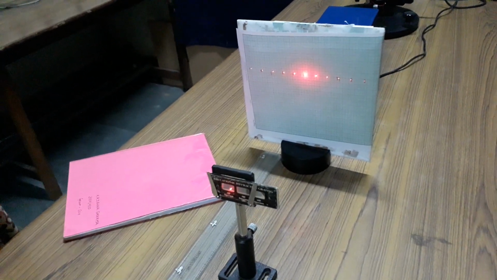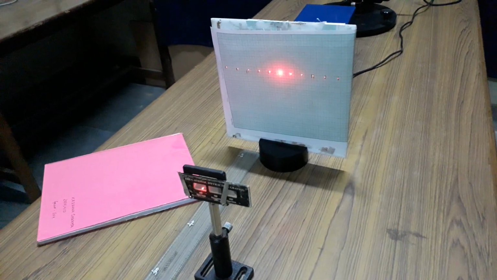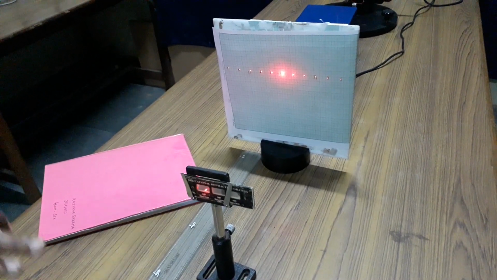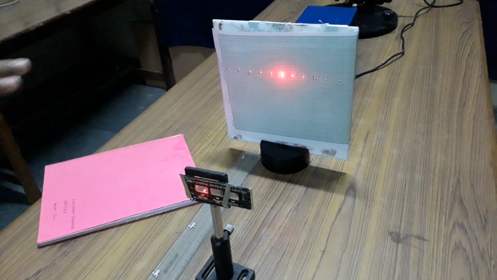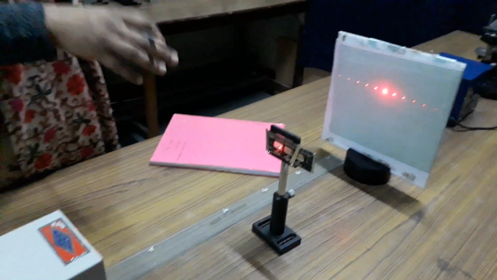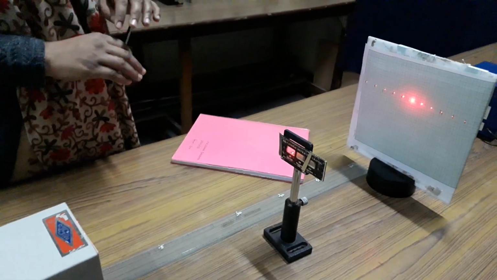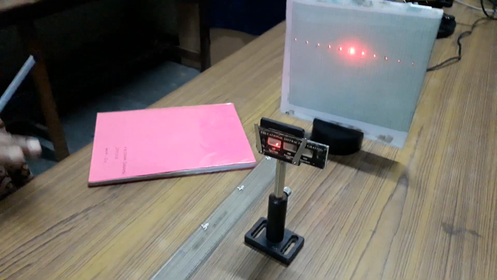And the most important thing is this experiment has to be done in a dark room. Here we have done it in light only to make you all see how exactly it's happening, but in actuality the experiment has to be done in a dark room where you do not switch on the light.